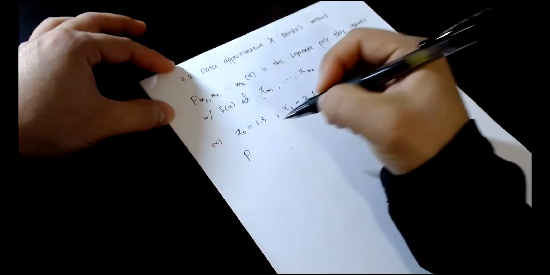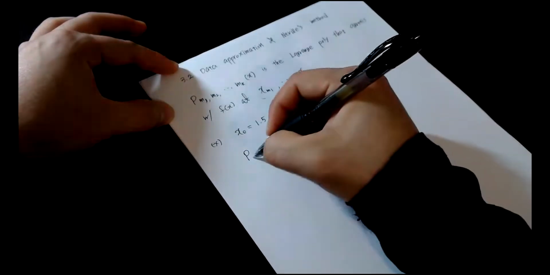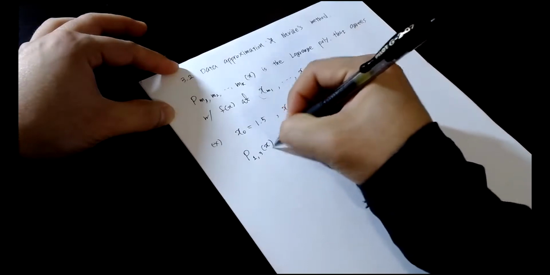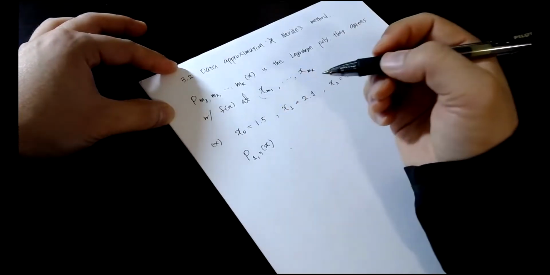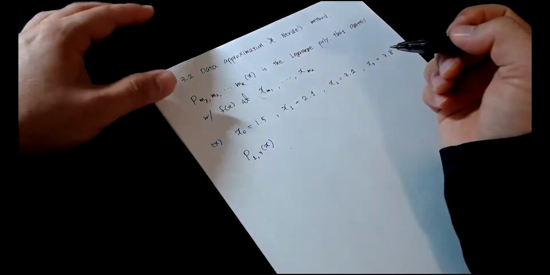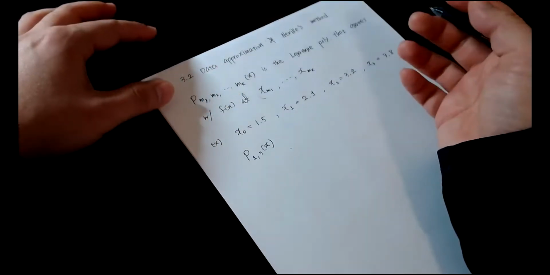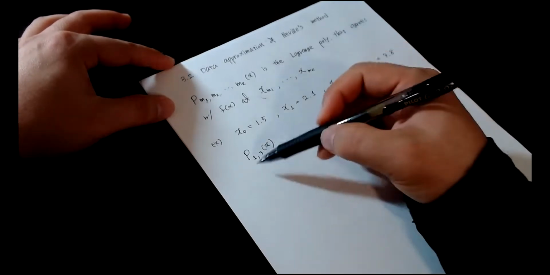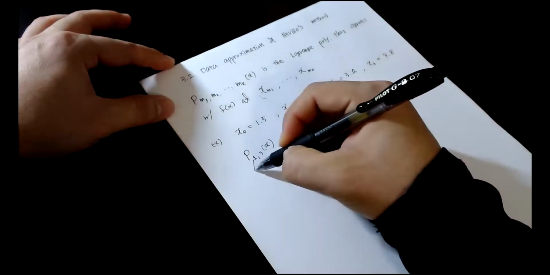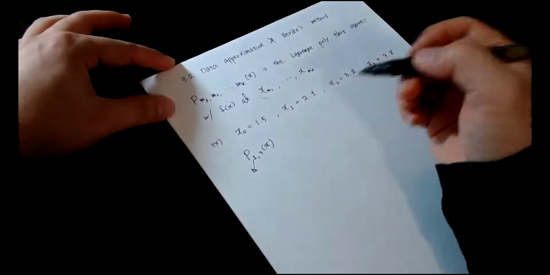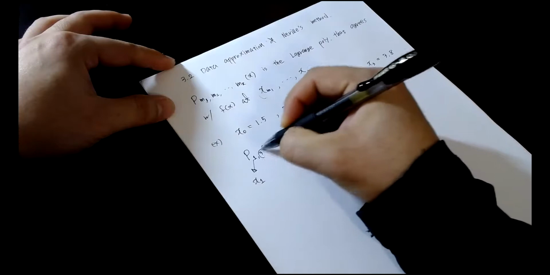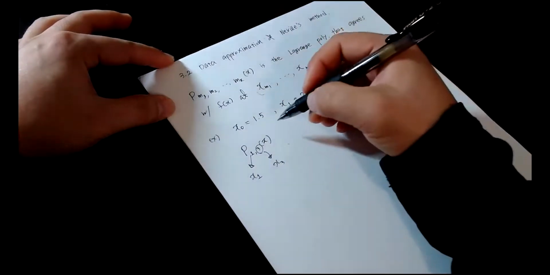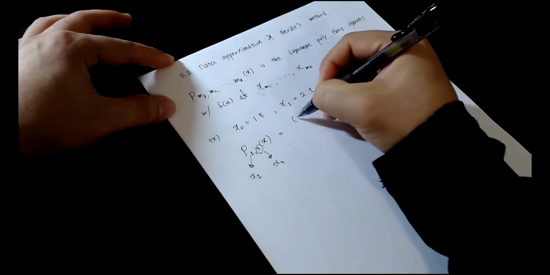Then P sub 1, 3 of x. So 1, 3 does not mean the first node and third node. The index 1 means x sub 1, and the 3 means x sub 3.